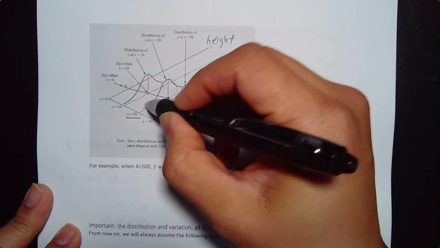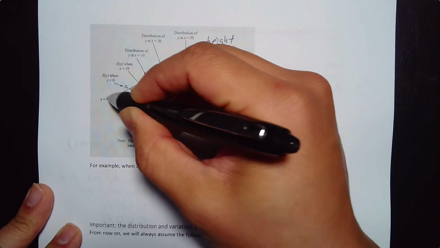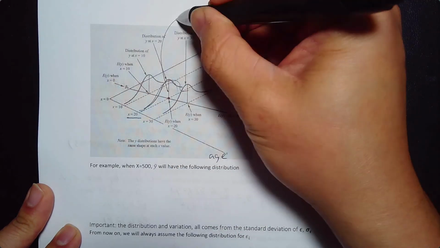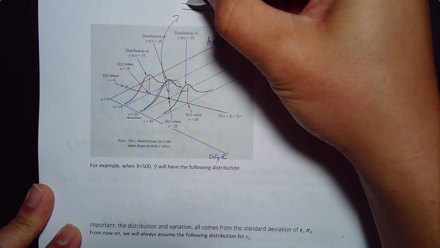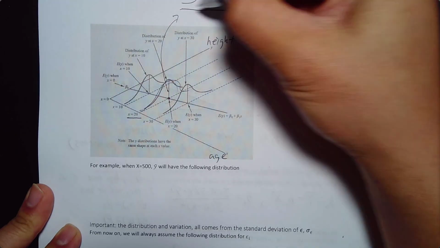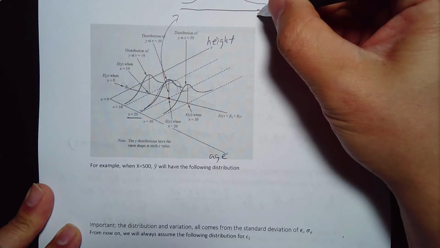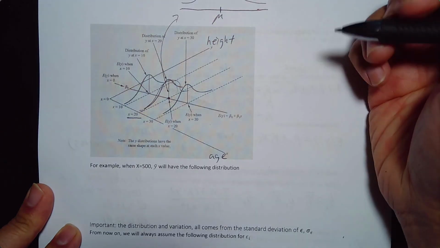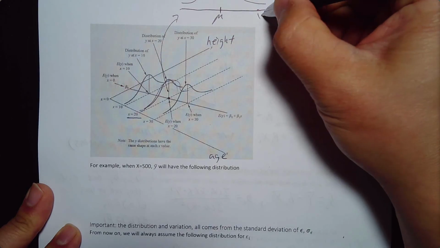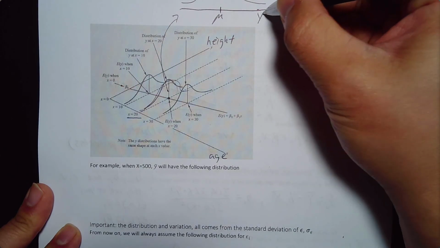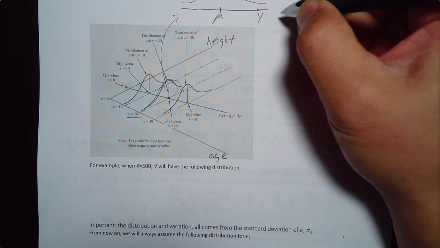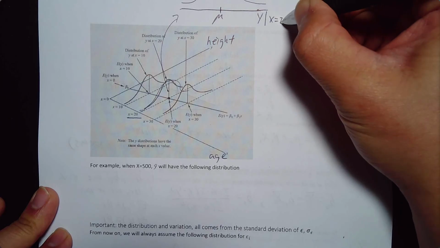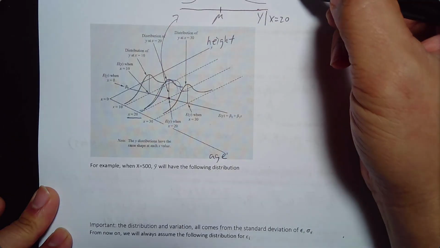Right? And now we can take the slice. So imagine if we take all the 20-year-olds and cut a slice out. So this will be all the 20-year-olds, and this mu here will be the average height of 20-year-olds, and here will be the y, the height. But this is a conditional now because I'm not looking at any other age. So this is really y conditional on x equals 20. I'm looking at all the 20-year-olds.